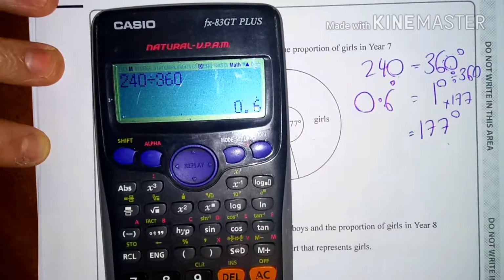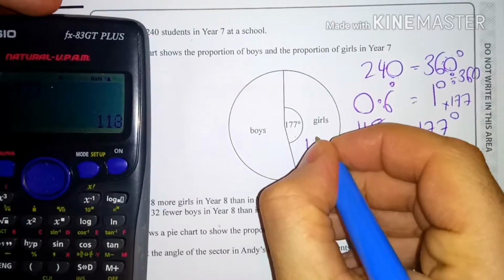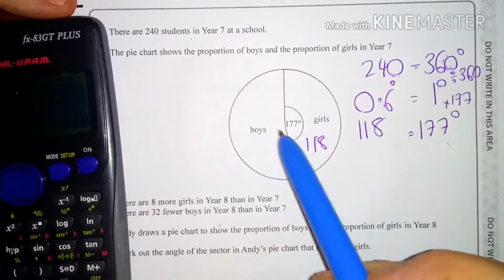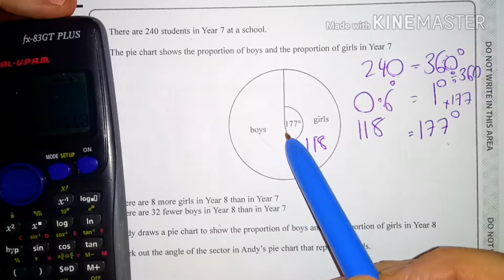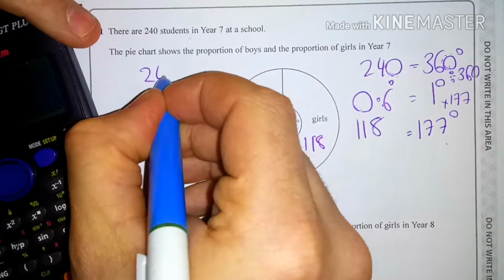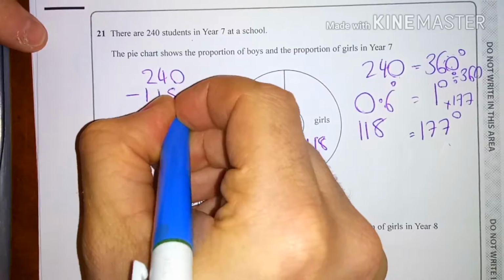Notice there is a recurring sign there. Times 177 equals 118. So we know the girls are now 118. Now to work out the boys, we could work out the angle and then times 0.6 recurring by that angle. But the easiest way to do it is 240, which is everyone in that school, minus 118.